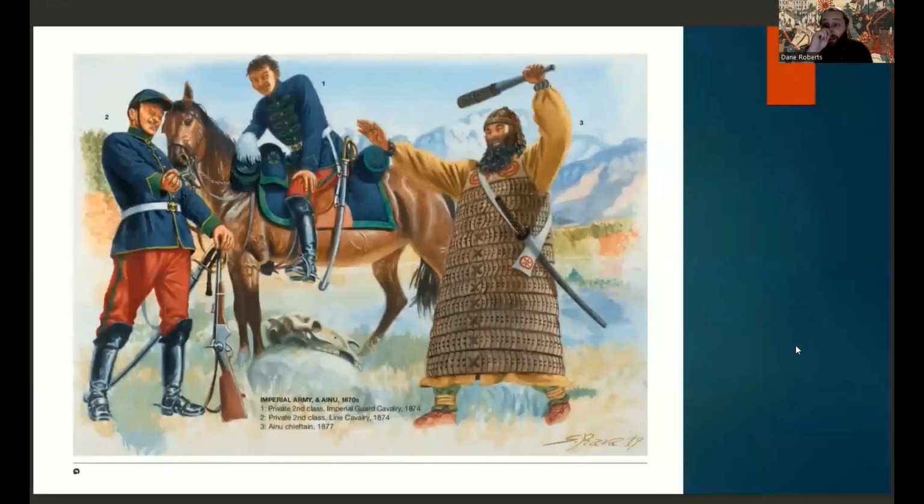But after the victory of the Boshin War and the defeat of the Ezo Republic, which was based in Hokkaido, the Japanese Empire began to expand into Hokkaido and annexed Hokkaido into their empire, which of course brought them into conflict with the Ainu. Now, there were no military conflicts.